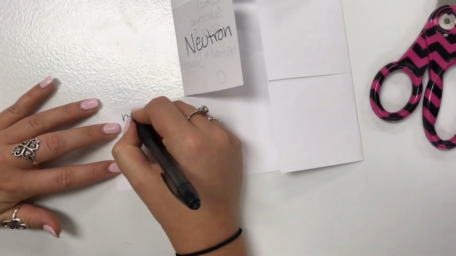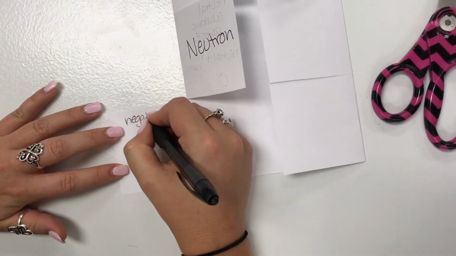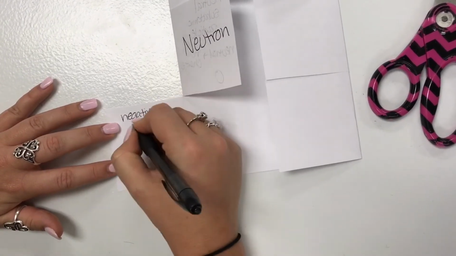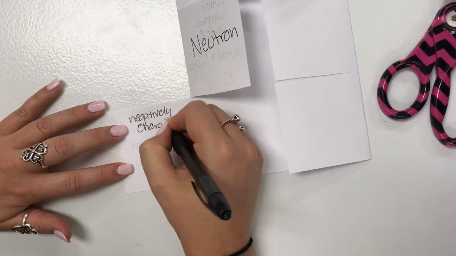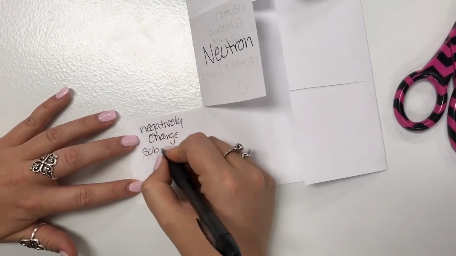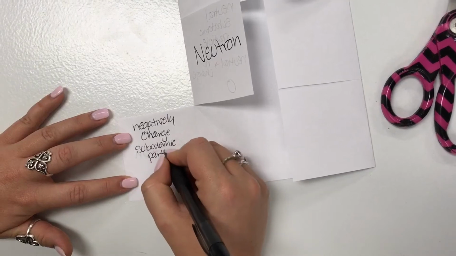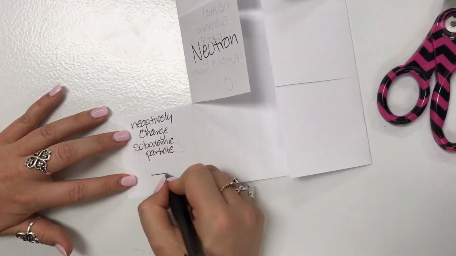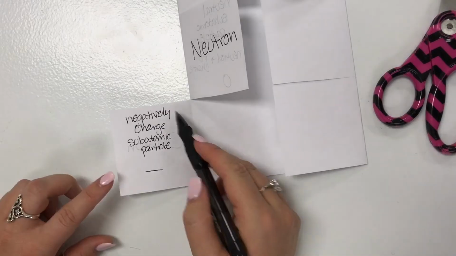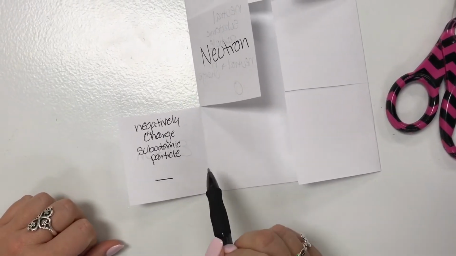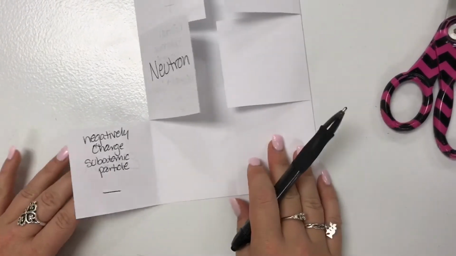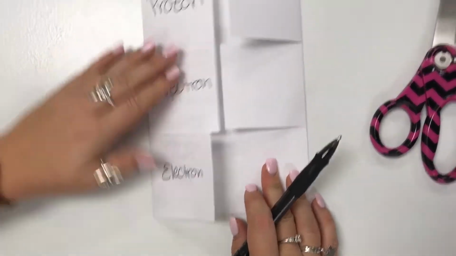The electron, this is your negatively charged subatomic particle. Which means it has a negative electrical charge. So it's just a piece of the atom that's negative. Okay, halfway there.